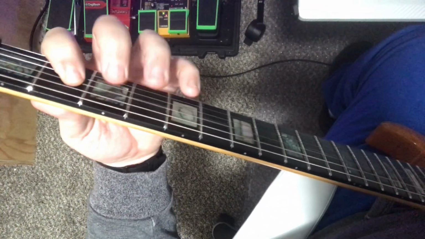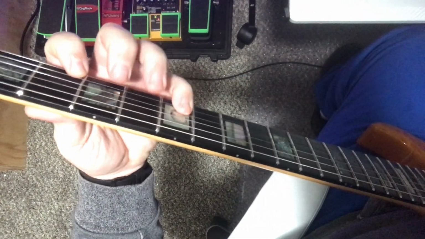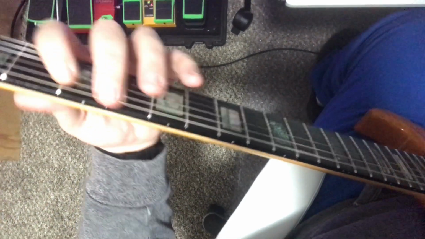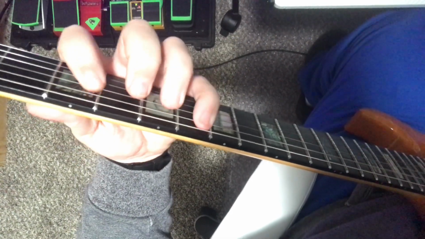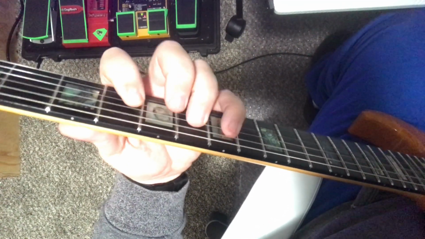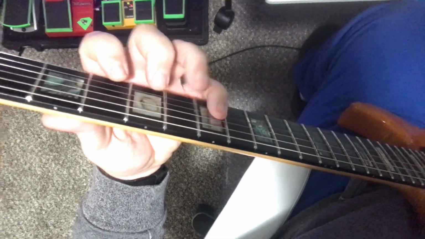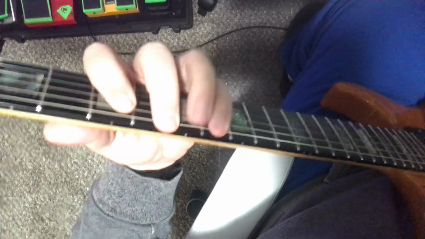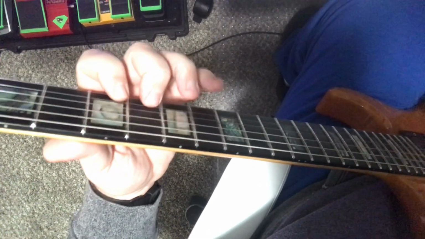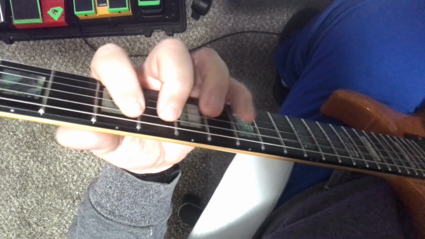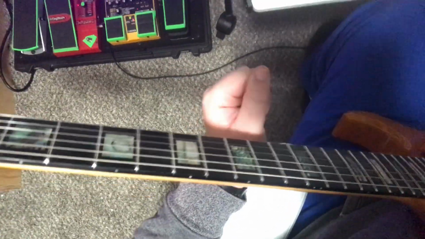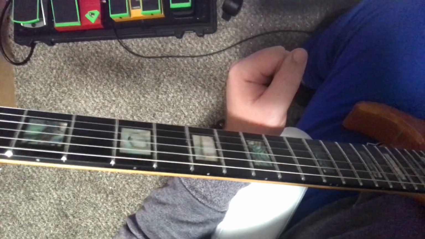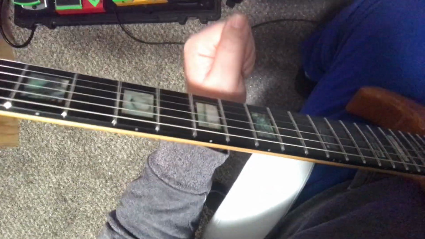So, 2, 4, 1, 2, 4, 1, 3, 4, 1, 3, 4, 2, 4, 1, 2. You're just going to play it up and down the neck. Repetition, repetition, repetition is the only way you're going to be able to play this stuff and play it fast and put it to memory.